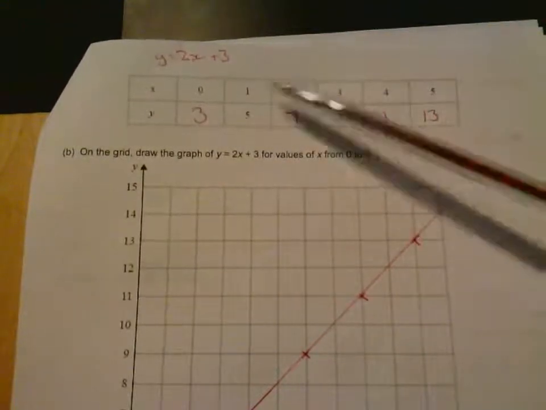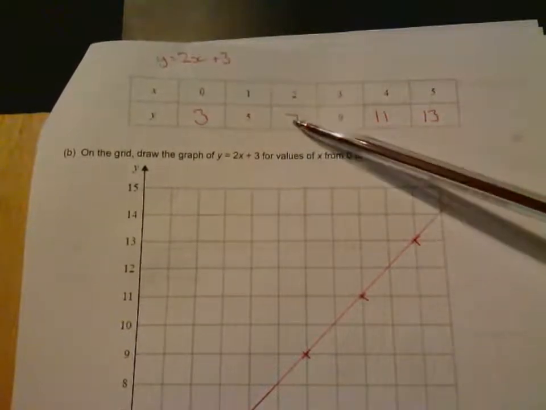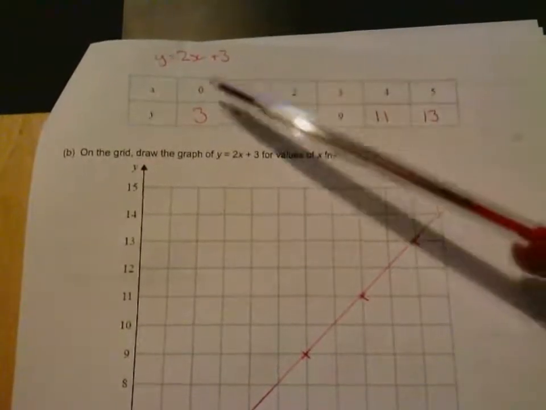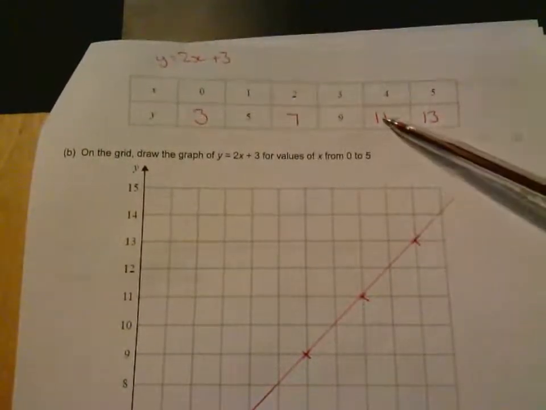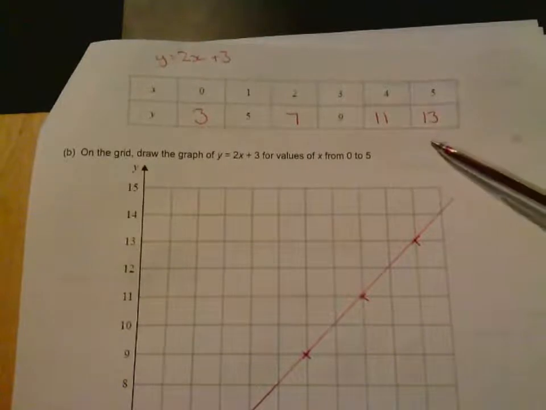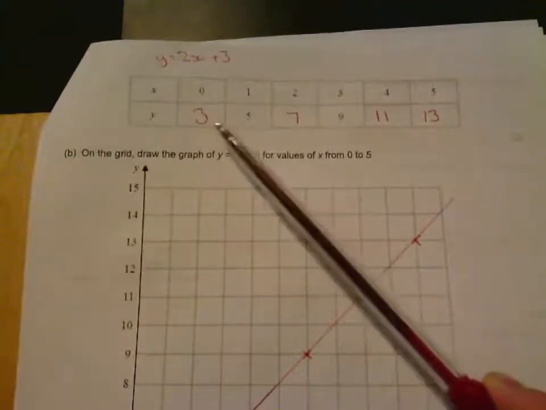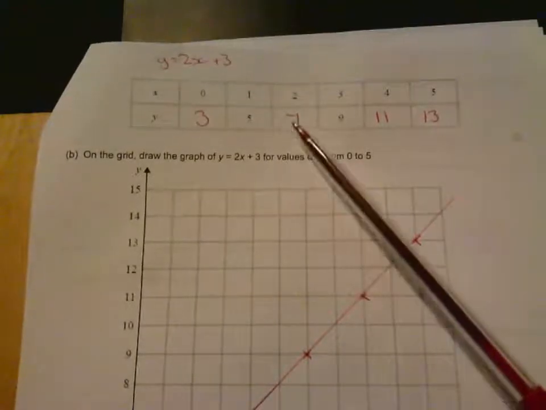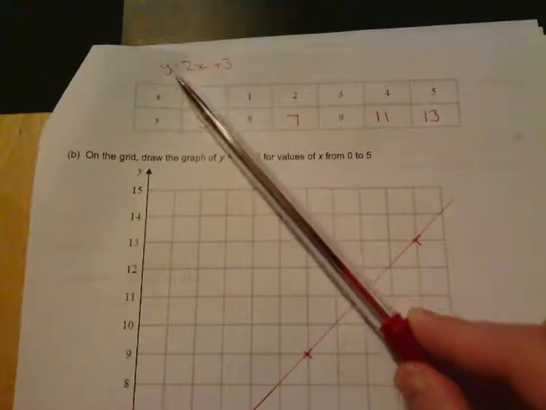The next number I was missing was when x was worth 2. So 2 lots of 2 is 4, plus 3 gives me 7. I repeat for the final 2 by saying 2 times 4 gives me 8, plus 3 gives 11. And I repeat for the last one, which gives me 13. Or what I can do, once I'm confident on my gaps, is see I've got a gap there of 2, gap there of 2, gap there of 2, all because I know it's going up by 2 every time.